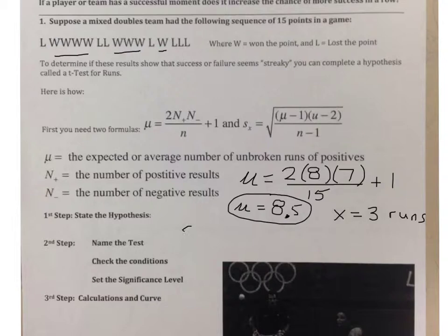We also need to figure out the standard deviation. And that's figured out by using this formula here. Don't ask me where the formulas come from, because I'm just the teacher. I'm not the person that creates this stuff. So what we do is we take this answer here that we have, plug it in for mu, and figure out the standard deviation.